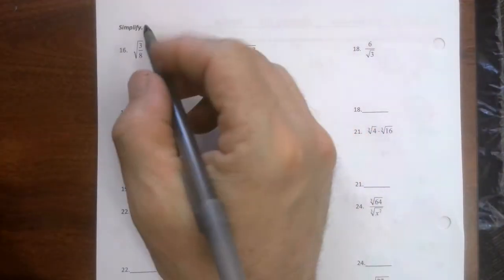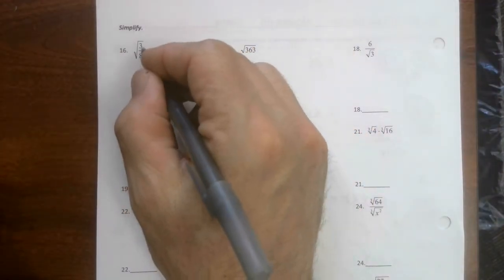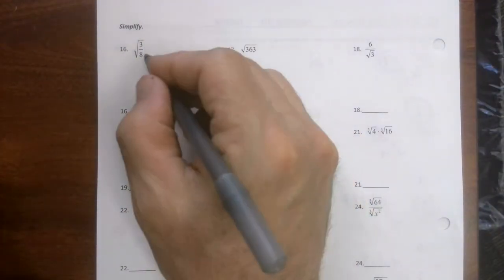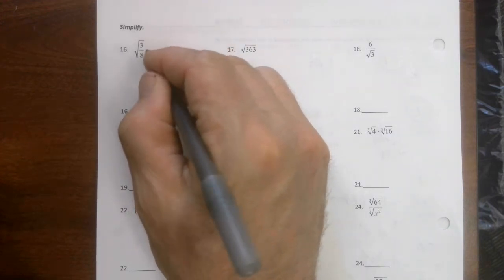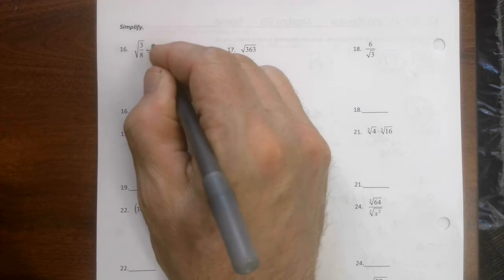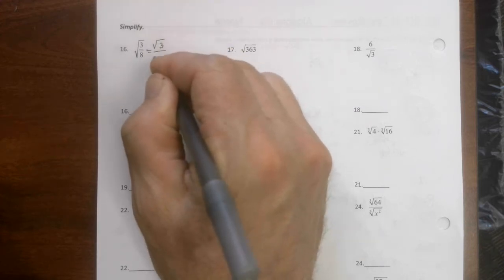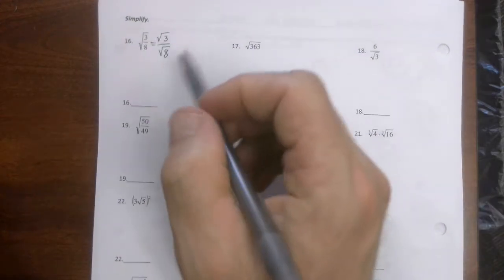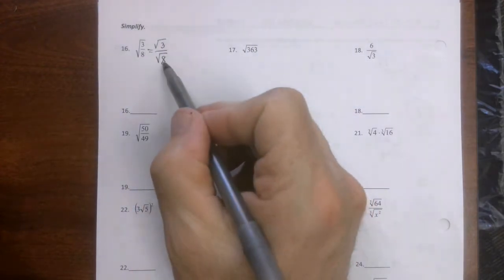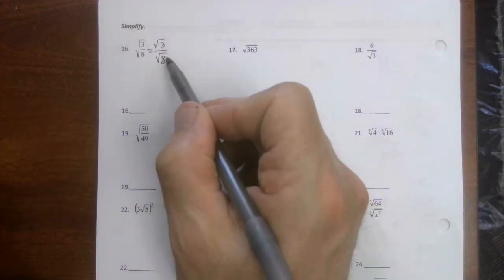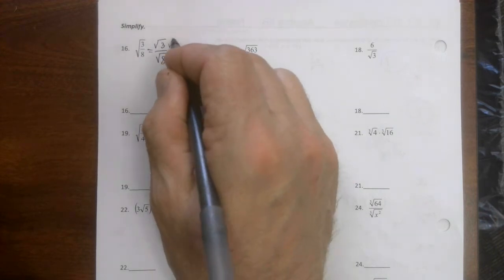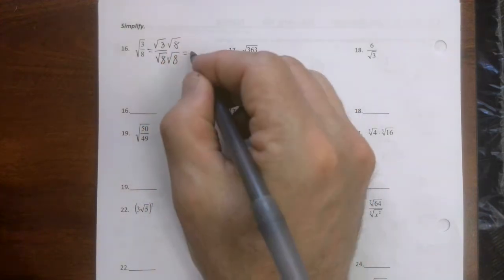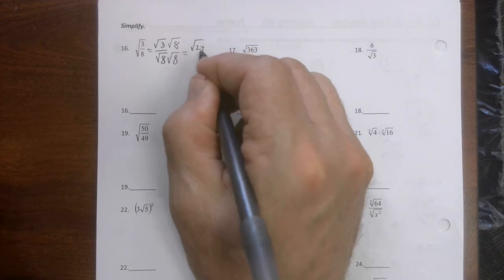All right, number 8, simplify. Well, the first thing we need to look at is, what are we going to do here? Well, we got a couple of problems. We got the square root of 3/8, which is the same thing as the square root of 3 over the square root of 8. Now, some students might break this down right now, but some students might just multiply by the square root of 8. I'm going to go ahead and just multiply by the square root of 8, and I'm going to get the square root of 24 all over.